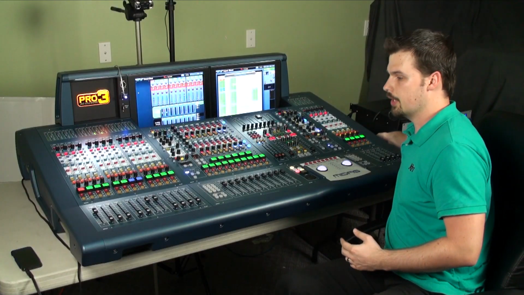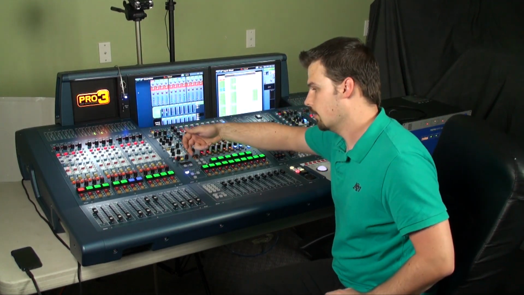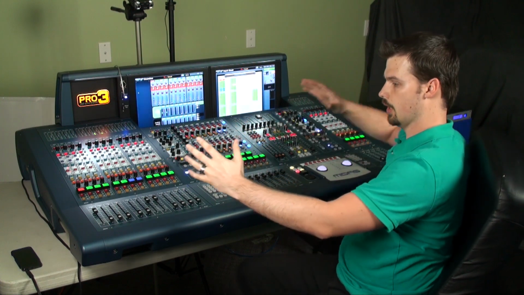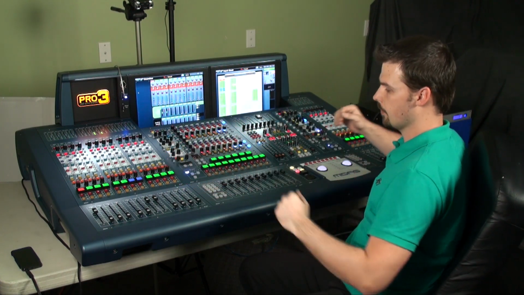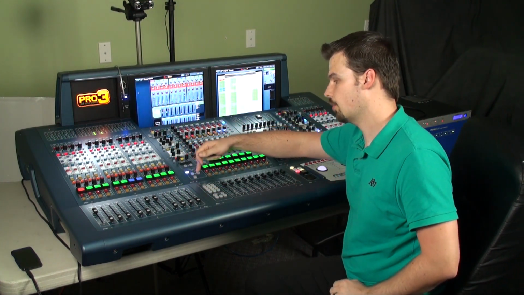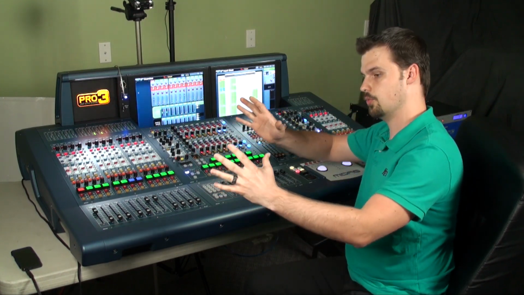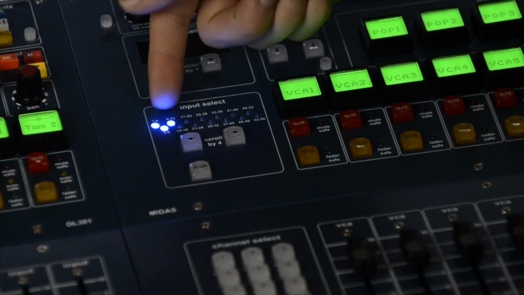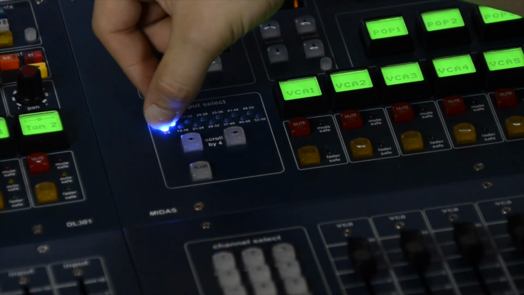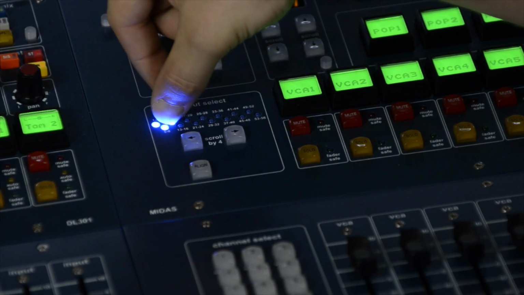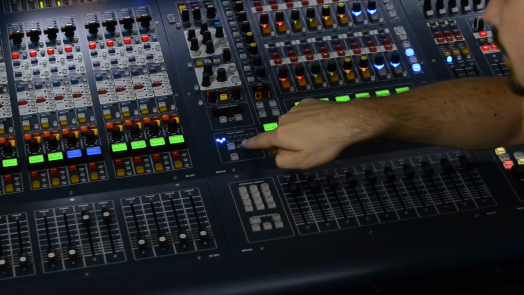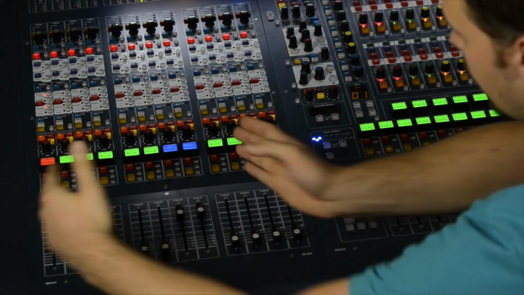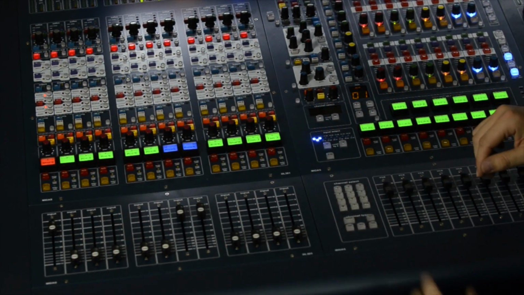Now if I go over to my input here, what I'm seeing is a small window of all of my inputs. And if I use these buttons, I can scroll through this little window. This window will go along my inputs. So right now I'm looking at inputs 1 through 4, 5 through 8, and 9 through 12. That's what these 3 lights indicate. And if I press this, I will lose these first 3, and these will move down, and I'll see the next 4 inputs appear here.